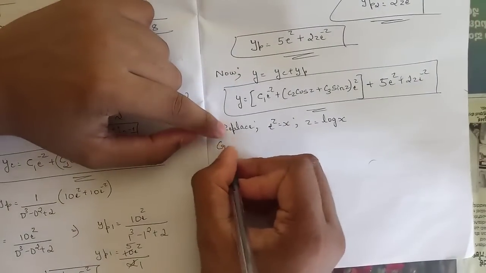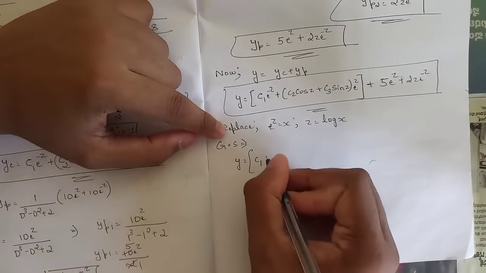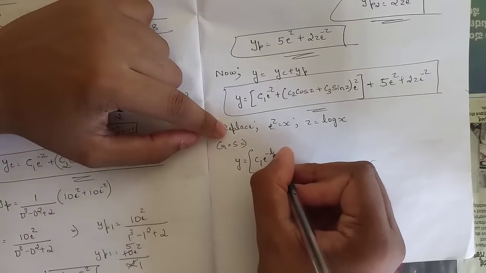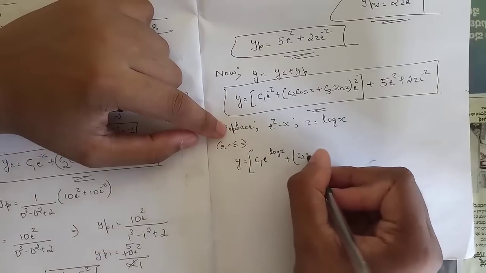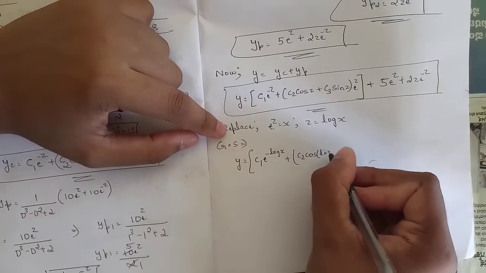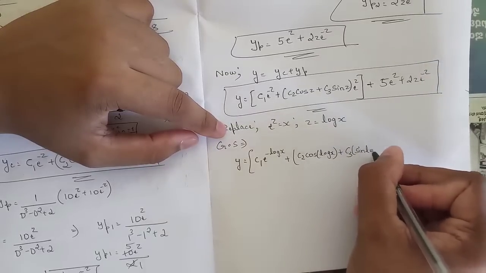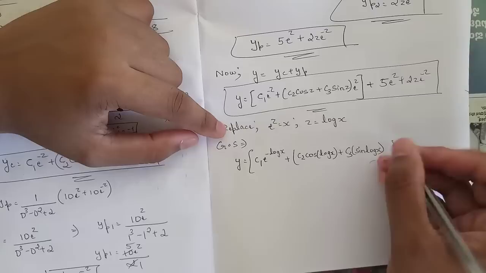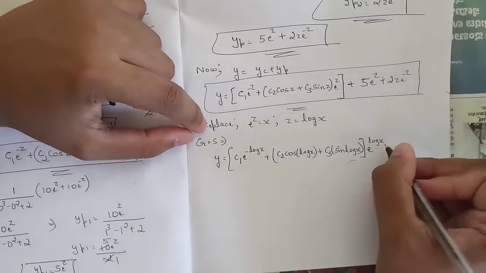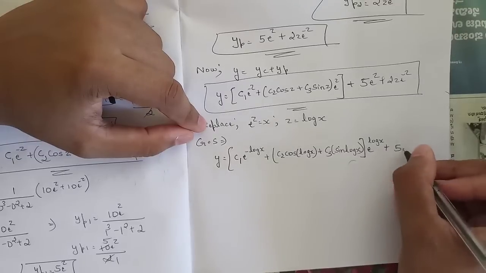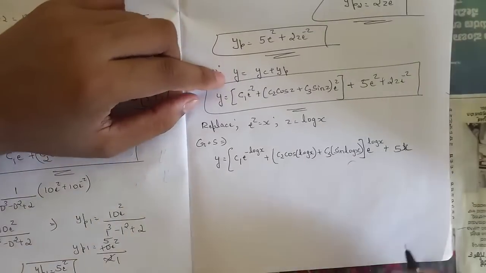Okay, so now our final general solution will be looking like c1 e to the power minus log x plus c2 cos of log x, plus c3 sin of log x, into e to the power log x, plus 5x, right?